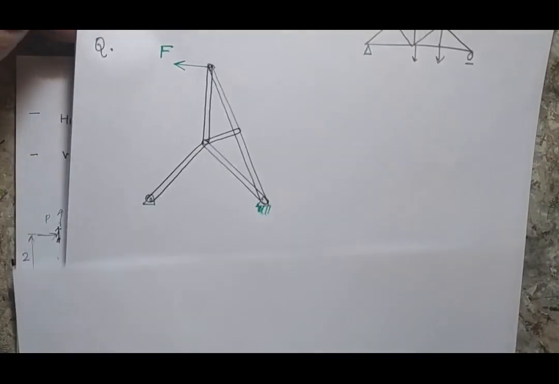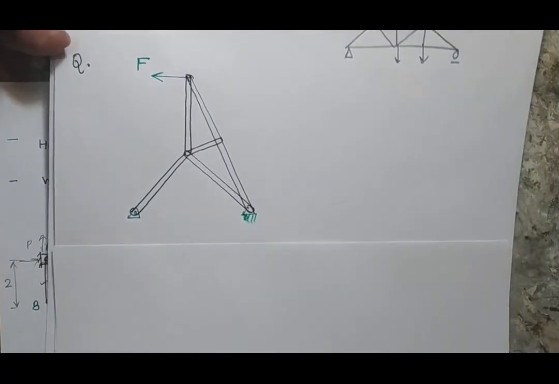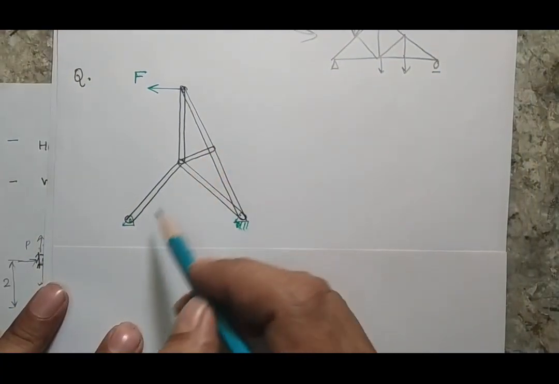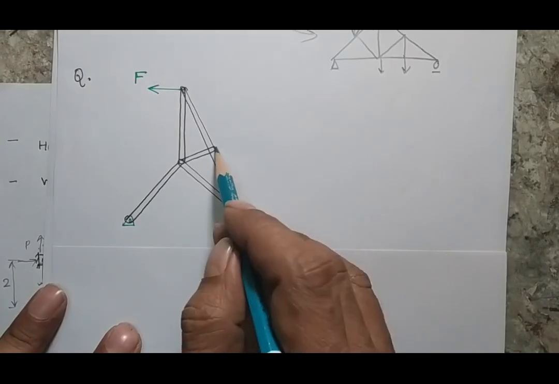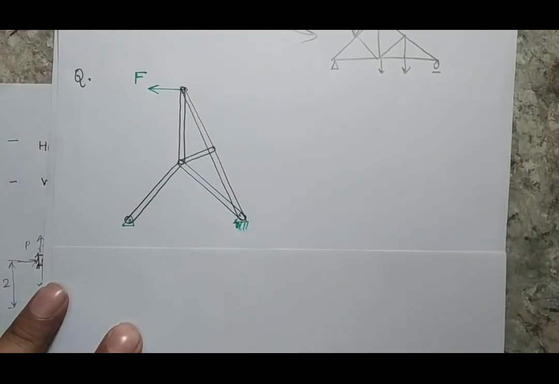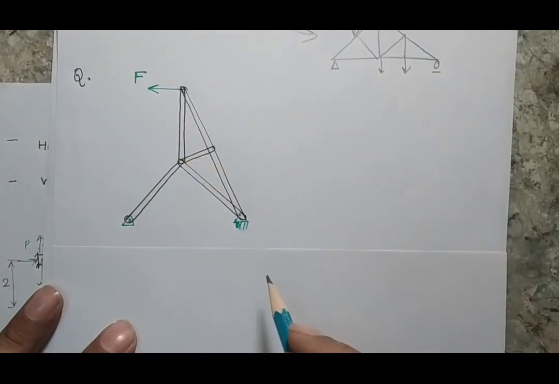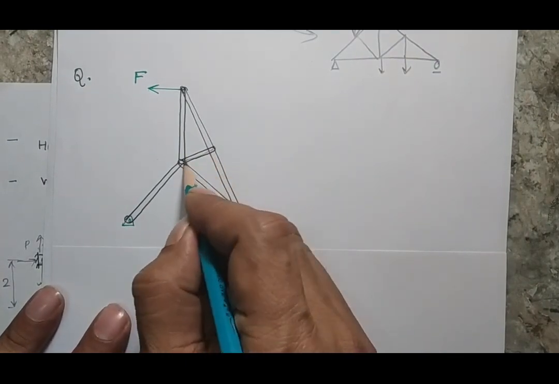Let's see the last example. In this example, it is clearly observed that there are five joints and an external horizontal force acting at point F. If you have to solve this problem, at first instant you can see that this is the side branch.